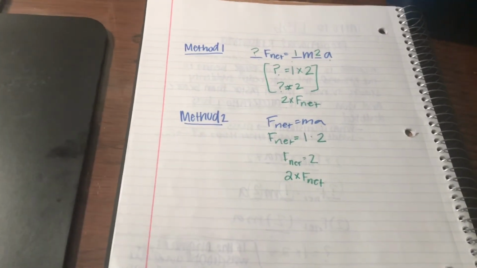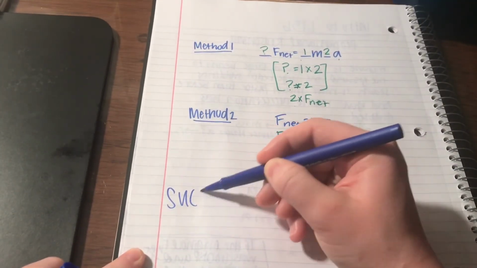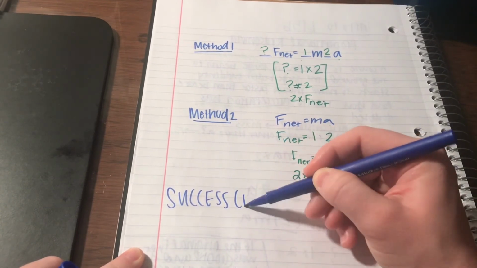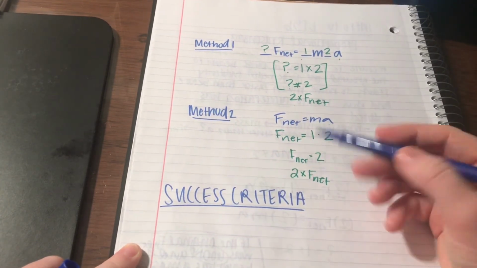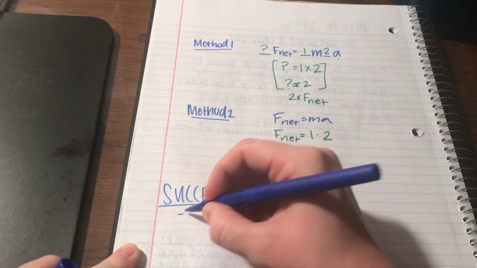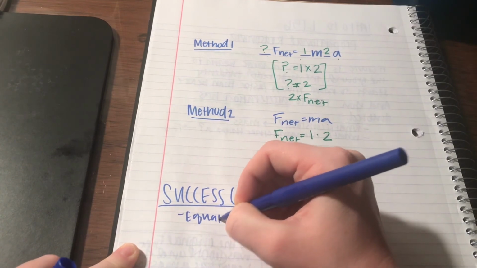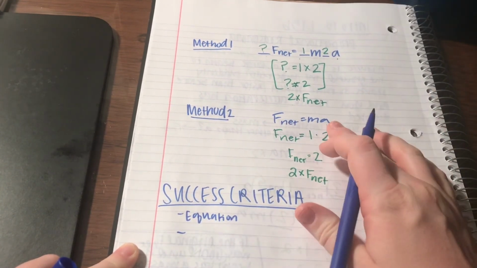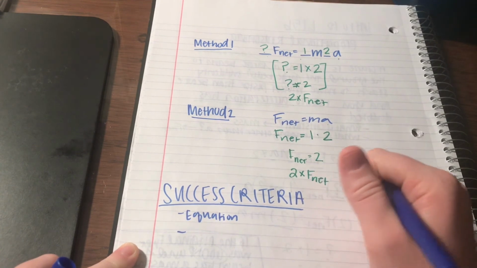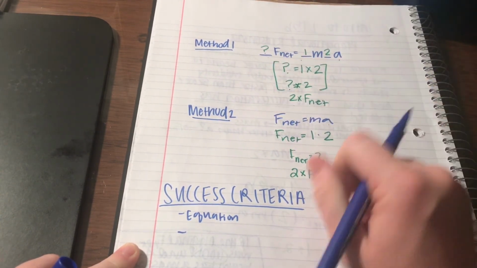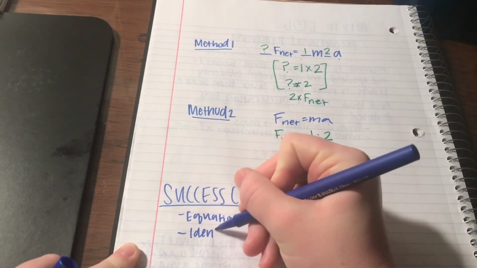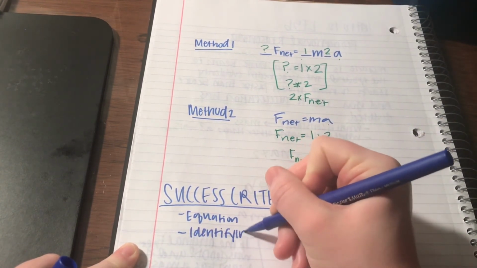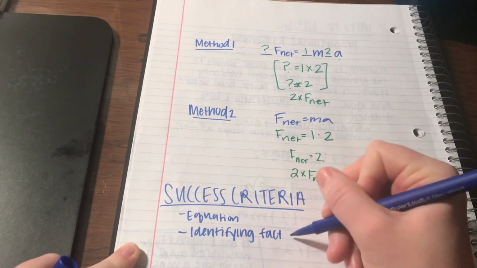Now, the last thing I want to talk about is the success criteria. These are things that you need every single time. Our success criteria are: equation, so that's the equation in variable form, or writing it like this also counts. Identifying factor of change.